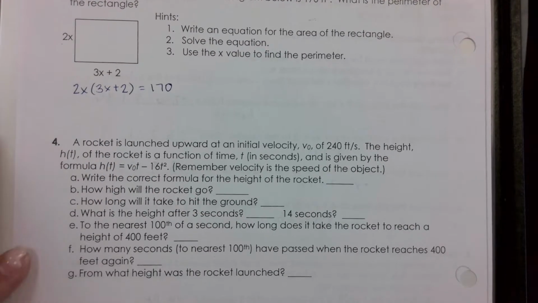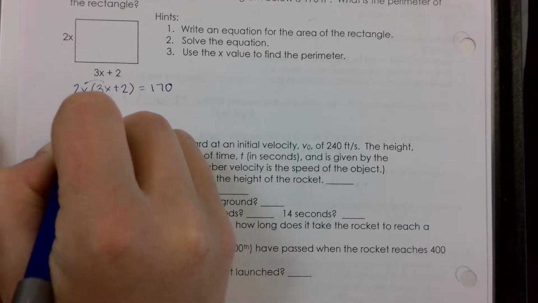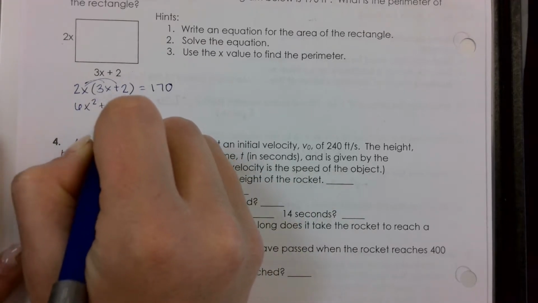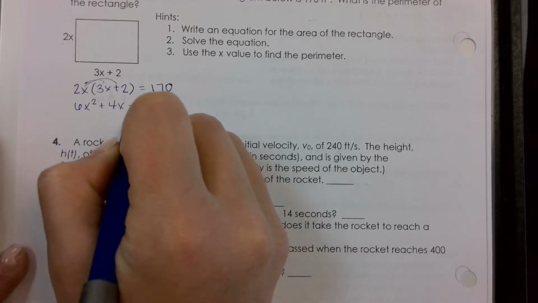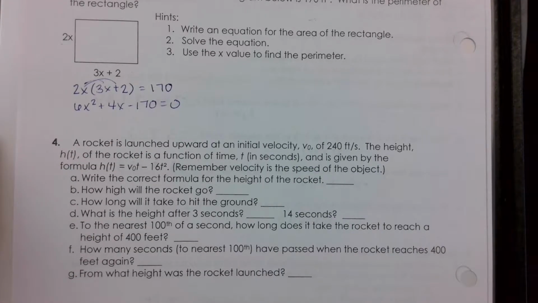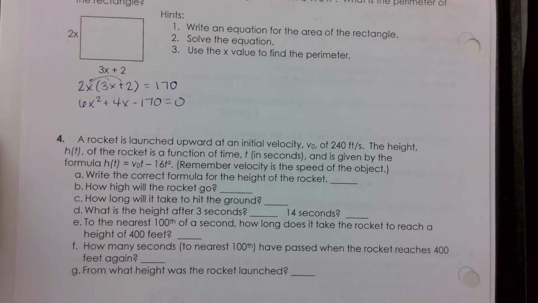Start solving. So it's 2x times 3x, 6x squared, and then 2x times 2. Then minus 170, because we want the whole thing to equal 0 so that we can factor and solve. Is that okay? Anytime you've got an x squared in your equation, you probably want everything on the same side. We're going to want to move everything over and try to factor and solve from there.